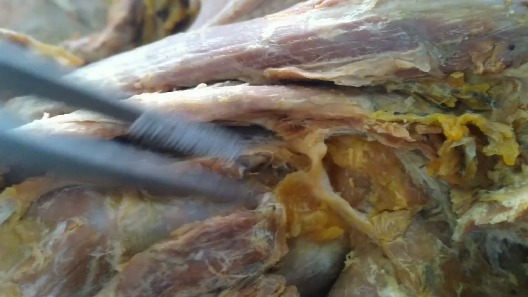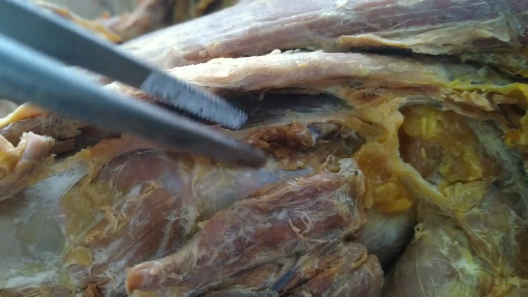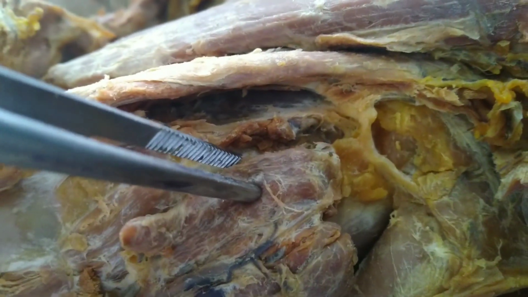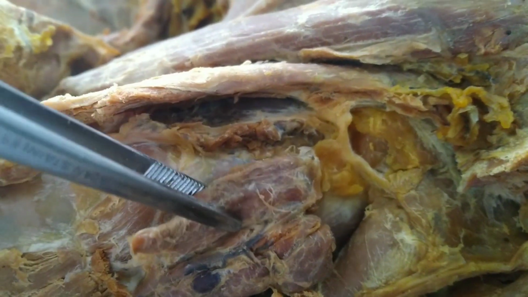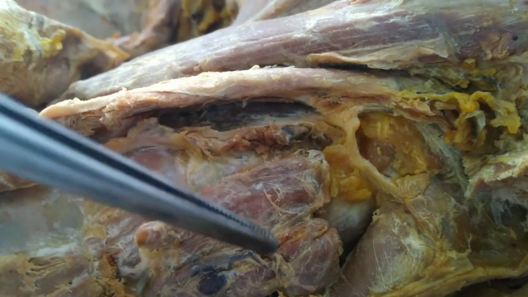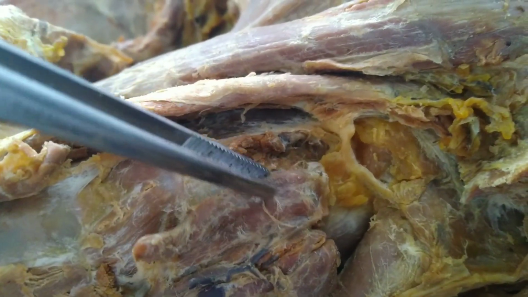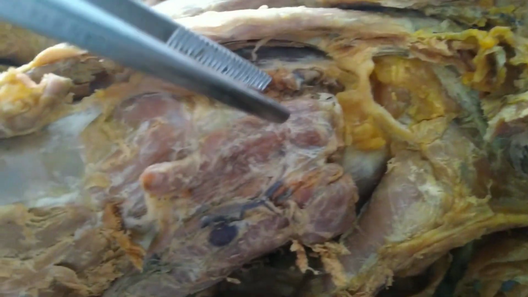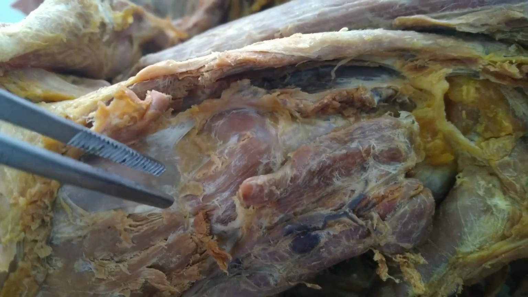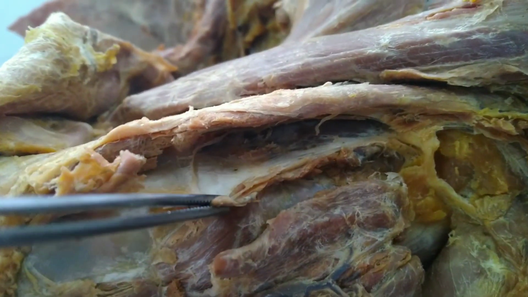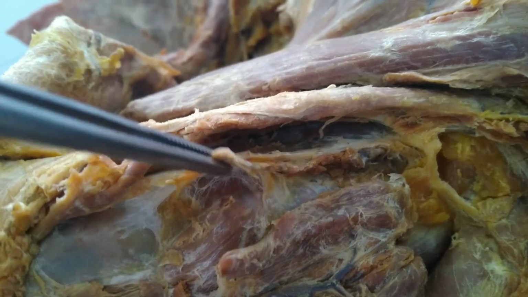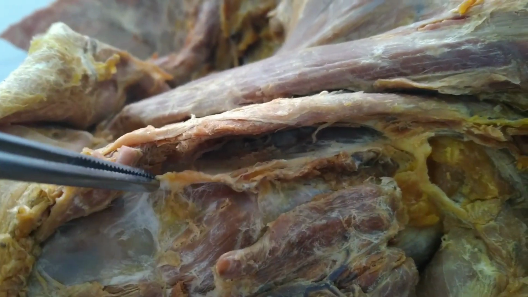this is part of the pretracheal fascial plane. The pretracheal fascia will basically cover the visceral structures of the neck here, including the thyroid gland, the trachea, and the esophagus. That is part of the pretracheal fascial plane.